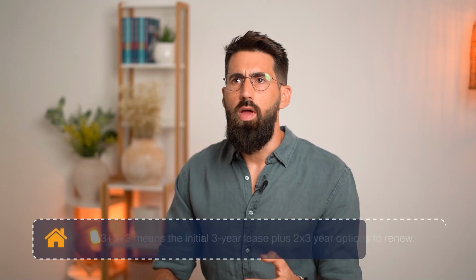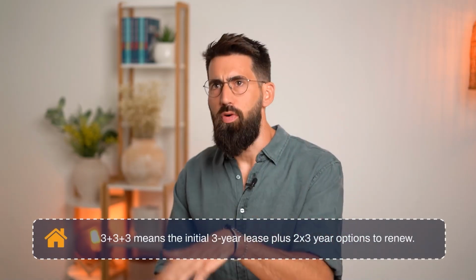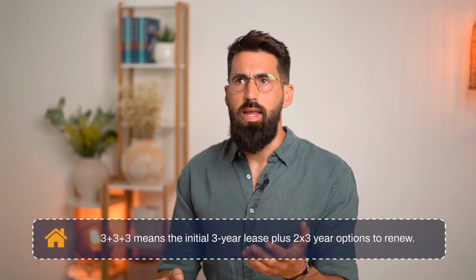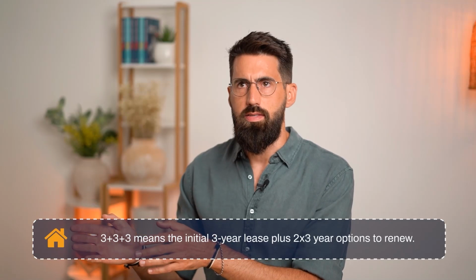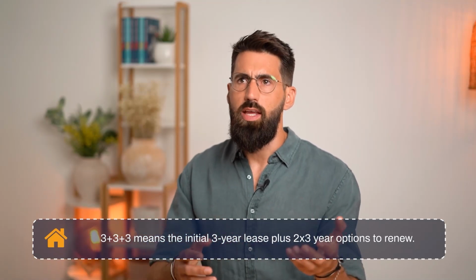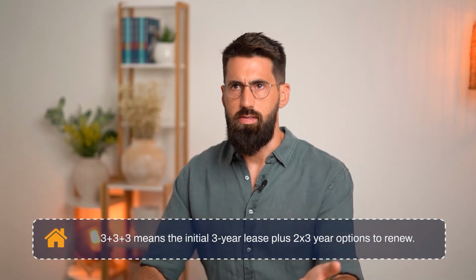You'll also see that leases often have multiple terms and options to renew. For example, if you see 3 by 3 by 3, this means 3 periods of 3 years. At the end of each term, the tenant can either leave or renew the lease. This is a commitment from the owner and tenant that they can be there for 9 years, but they don't have to be. Each time the tenant renews, they are locked in for that period of time.